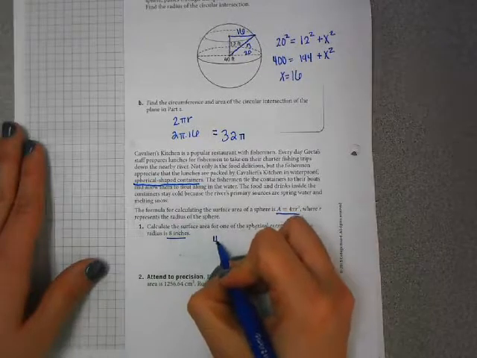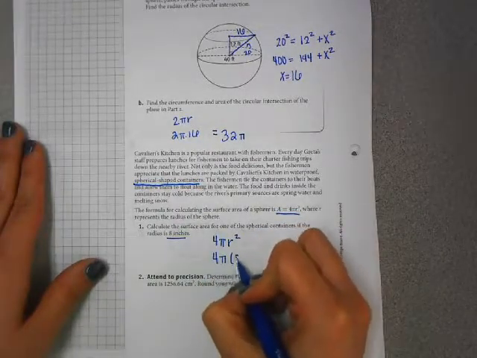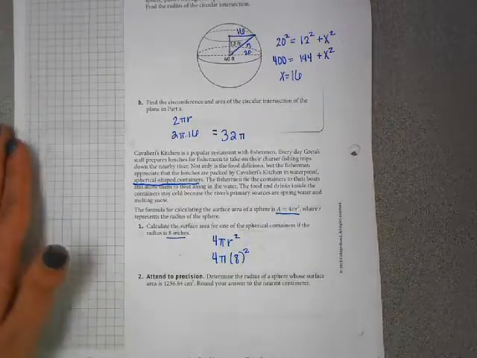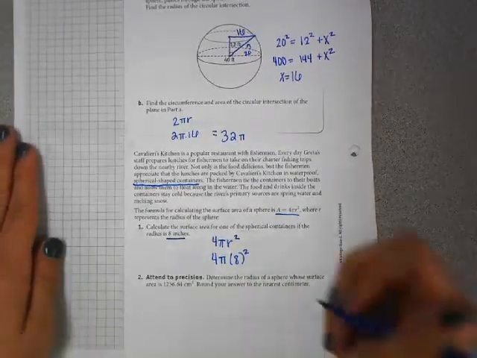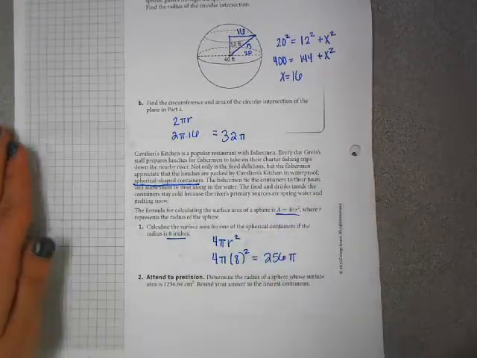So we're going to do 4 pi r squared. And then we're going to plug in our radius, okay? So we get 256 pi.